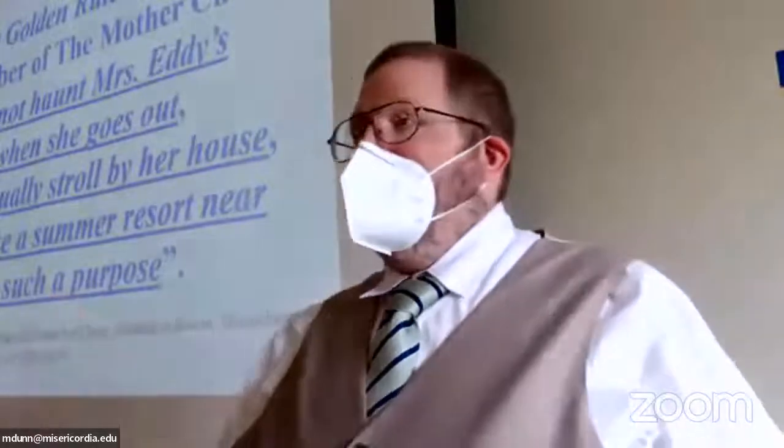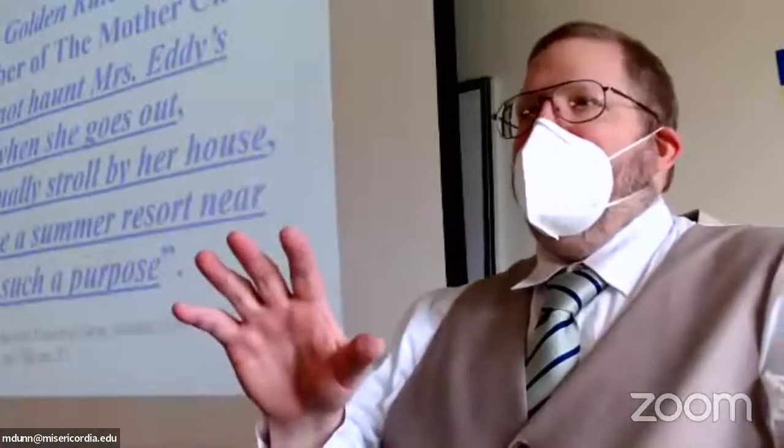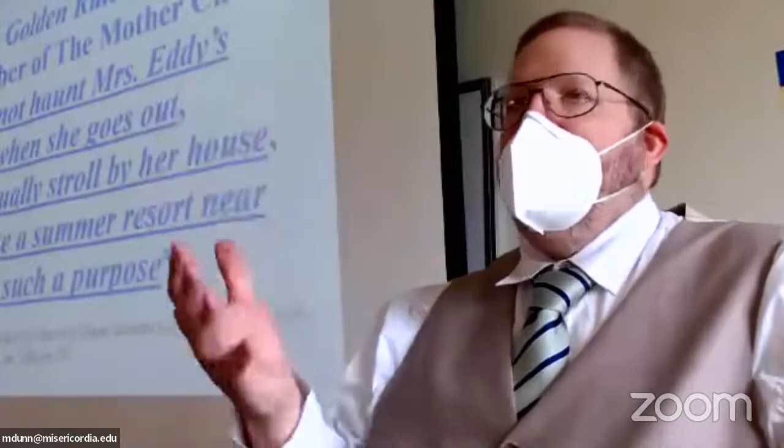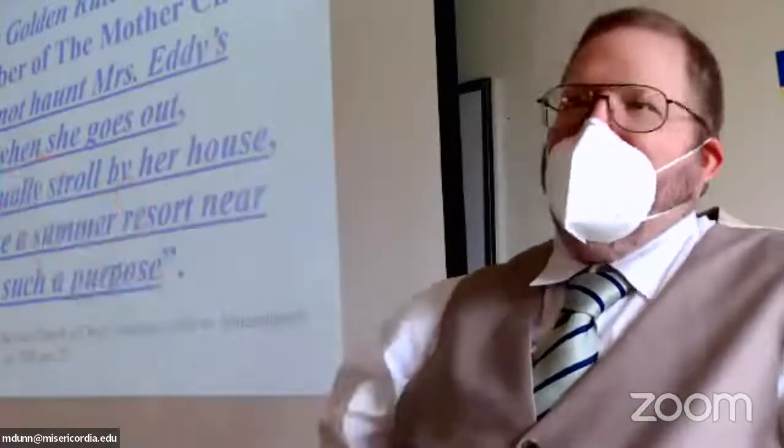And this was just something in the Manual of the Mother Church, the Golden Rule. Now remember, Mary Baker Eddy wrote this. Apparently, she was getting annoyed that too many people were devoted to her and wanted to see her. I guess there were too many paparazzi hanging around outside her home. So she put this rule for her followers. This is the Golden Rule. Remember, the Golden Rule is supposed to be do unto others as you would want them to do unto you. But this is her Golden Rule.